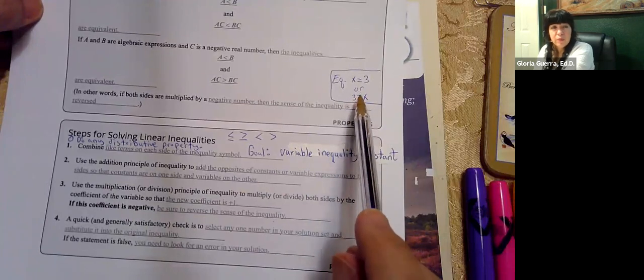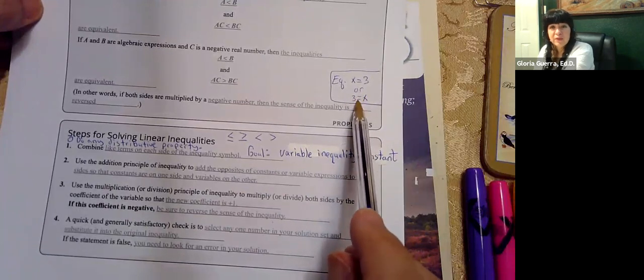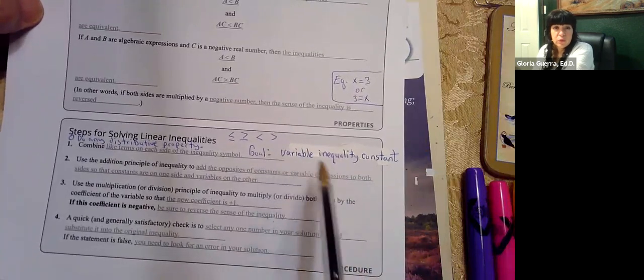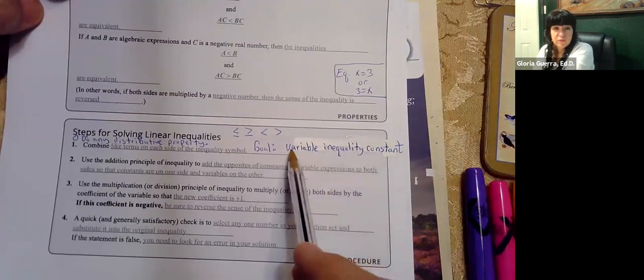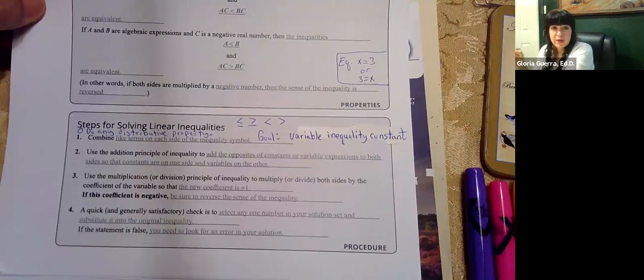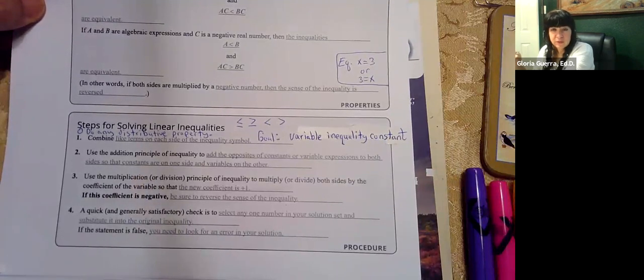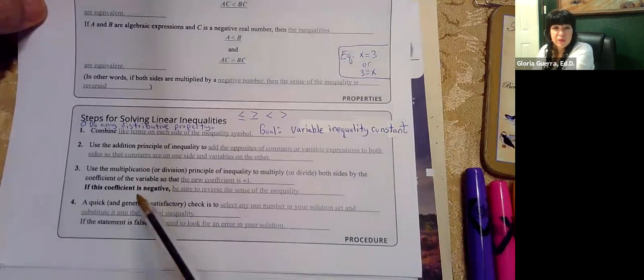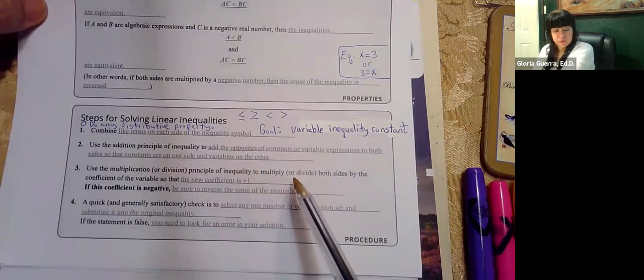So you might be graphing lines that have X's and Y's, but for inequalities, you're shading number lines. Okay, so it's a bit different in graphing, and that's the reason why they have the variable on the left side. And then you're familiar with the addition principle. In order to move terms around, you add opposites, either add or subtract the same number on both sides of the equation to move terms.